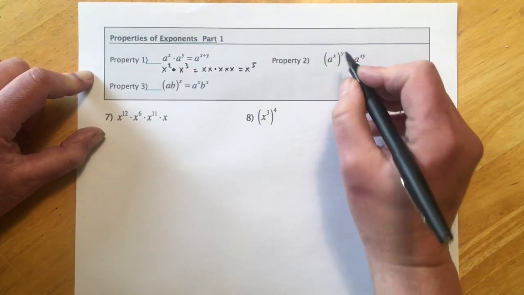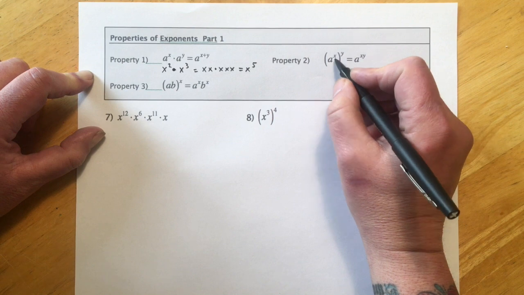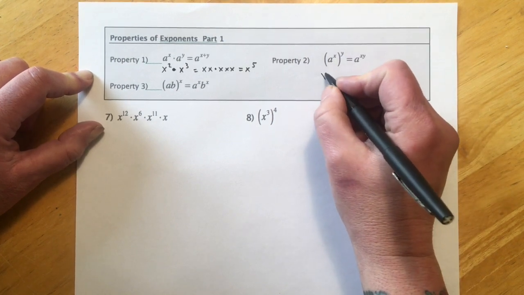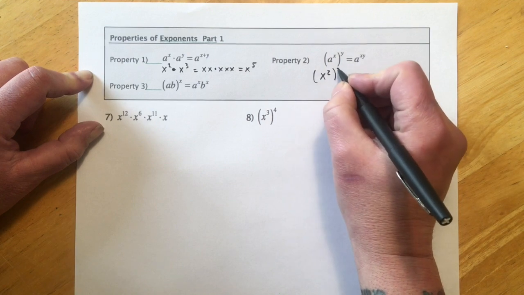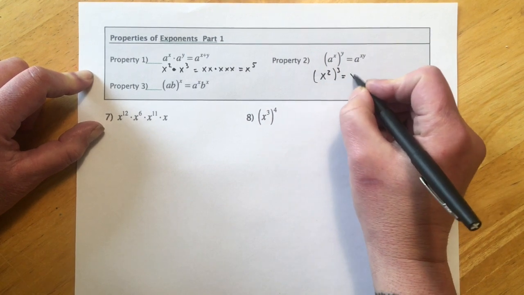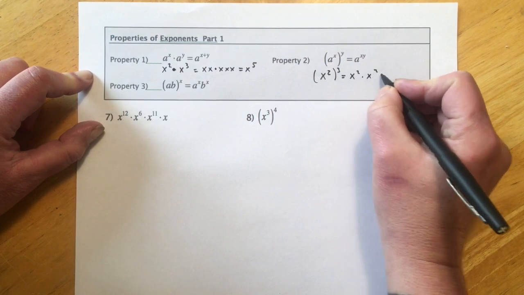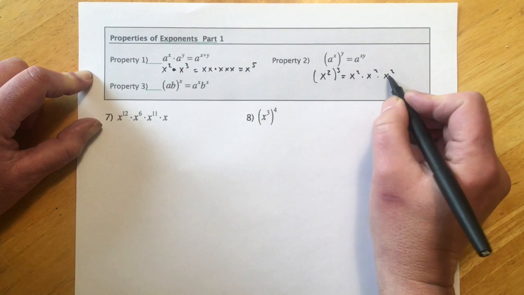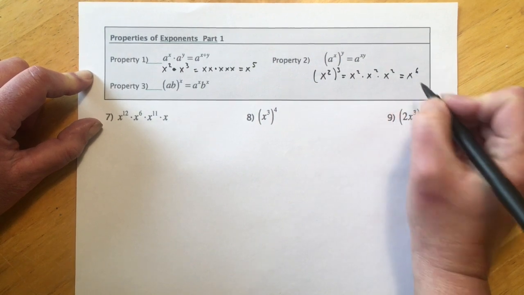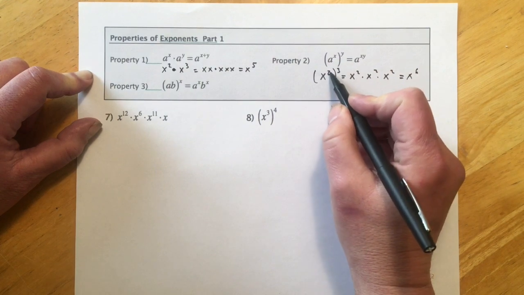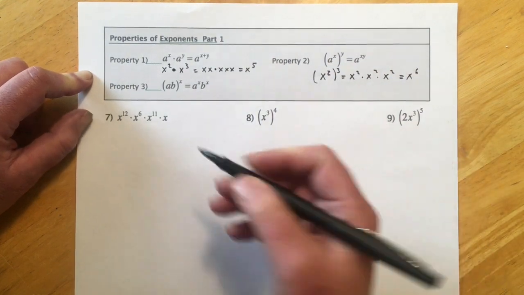Then that gets mixed up with the second property over here, which is the one when we're raising something to a power. For this, think of if we had x squared cubed. That means I have 3 x squareds. So it would look like x squared, x squared, x squared. And then if you count those up, that'd be 2, 4, 6 x's, so x to the 6th. So when we raise to a power, we just do 3 times 2, and we get 6.